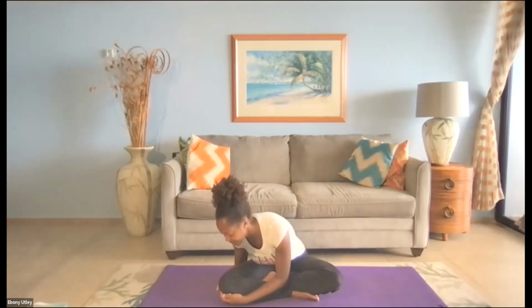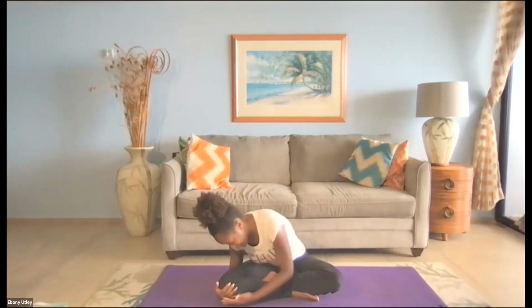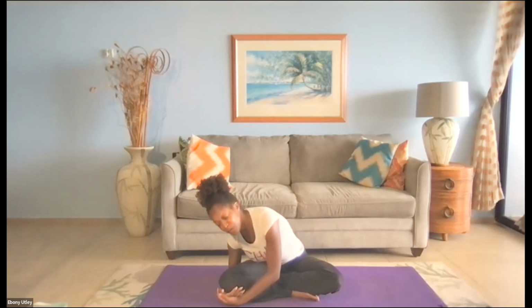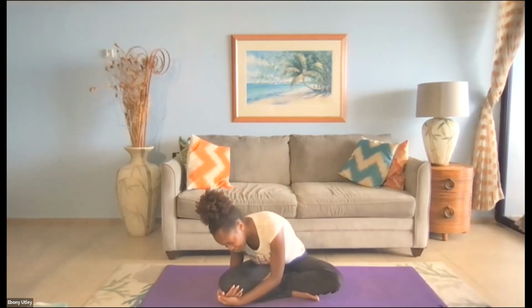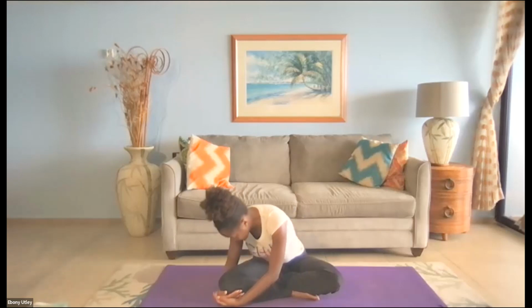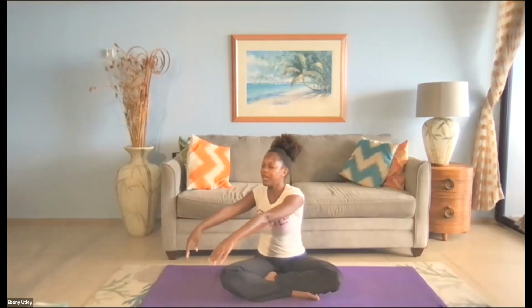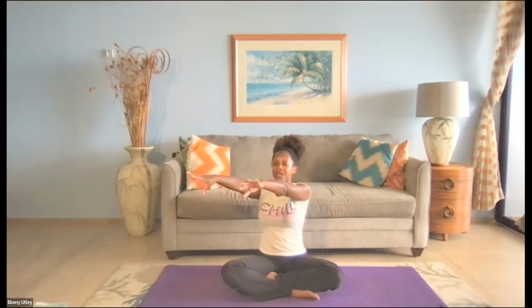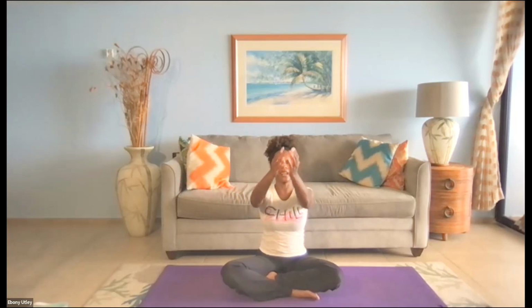Exhale, fold on this side. Keep that opposite glute rooted to the earth. Maybe you don't fold as deeply on this side, that's okay. On your next inhale, slowly rise, arms to shoulder height. Exhale, return to center and your lotus.